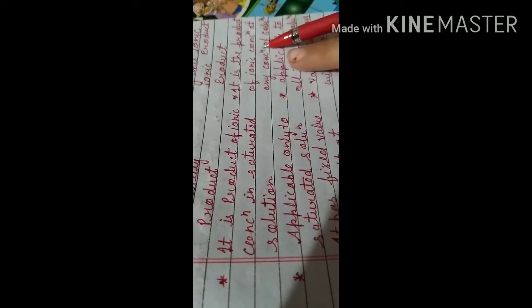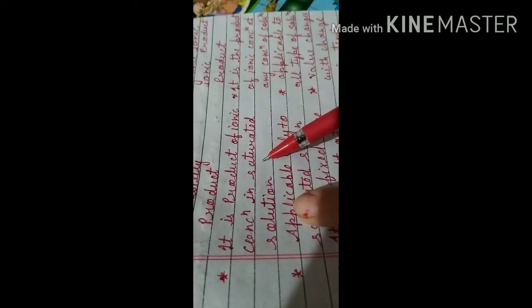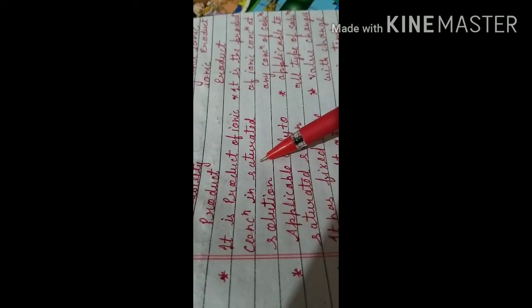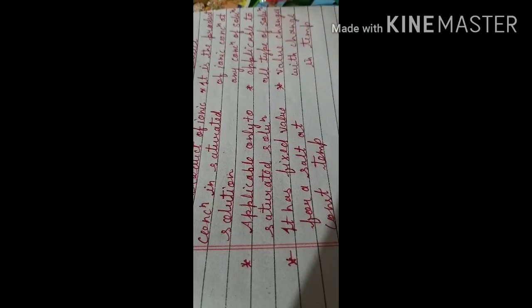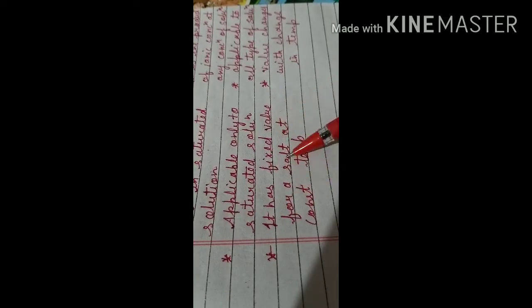Simply, the solution will be unsaturated in one case and saturated in the other. Solubility product is applicable only for saturated solutions, but ionic product is applicable for all types of solution and concentration. The solubility product constant has a fixed value for a salt at constant temperature, and that value may vary with a change in temperature.